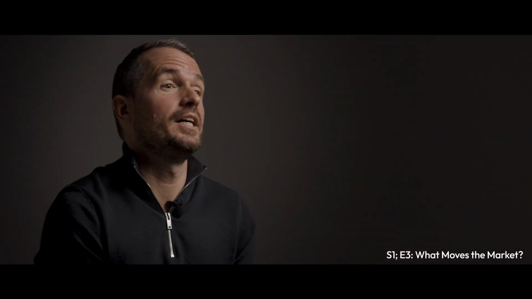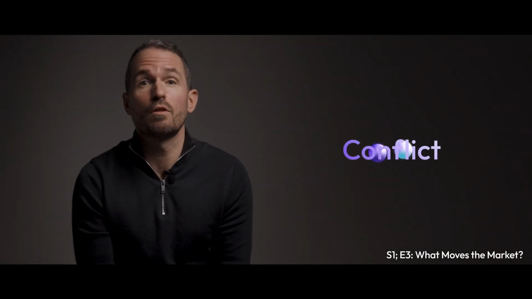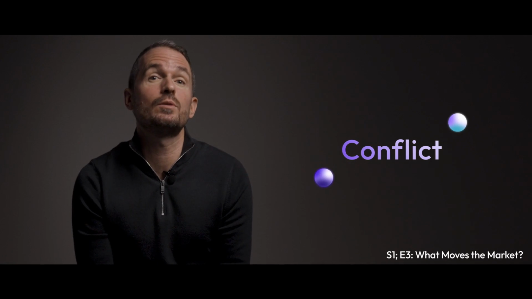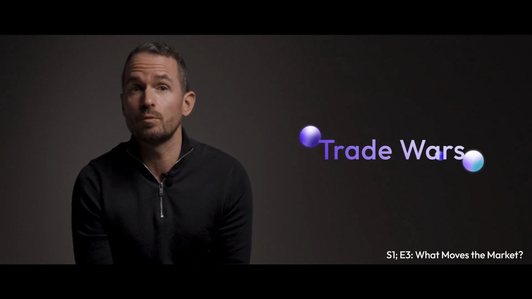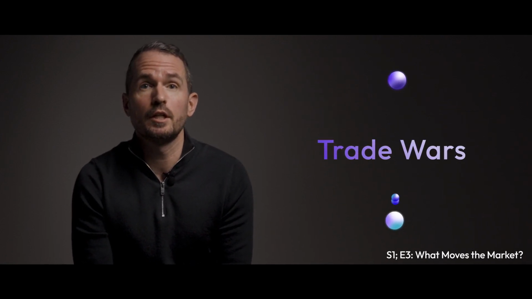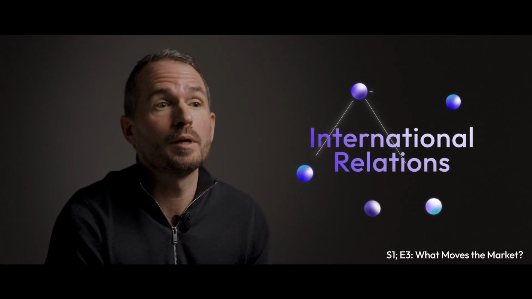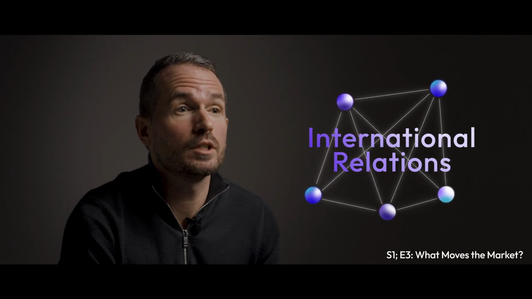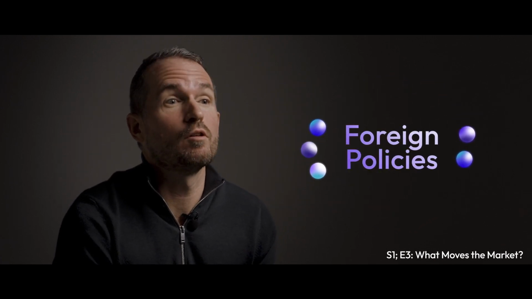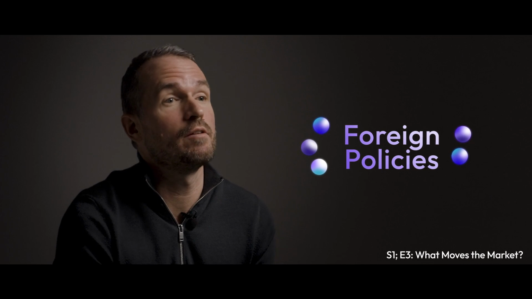It's important to consider how the geopolitical climate can feed into risk sentiment. Some of these factors could be conflict or the threat of conflict, or an escalation to an existing conflict, trade wars between countries and regions, the impact or likely impact of sanctions and embargoes, economic blocs, international relations and trading policies, and major powers' foreign policies and where they choose to invest their earnings abroad.